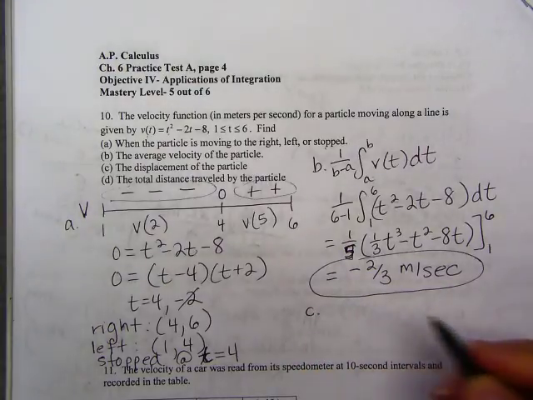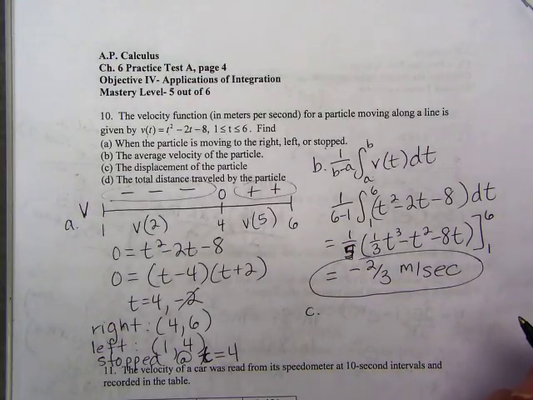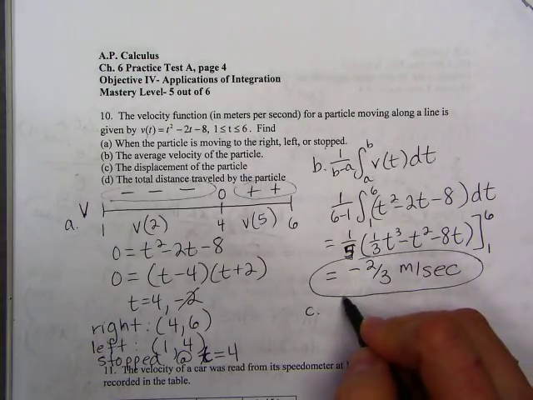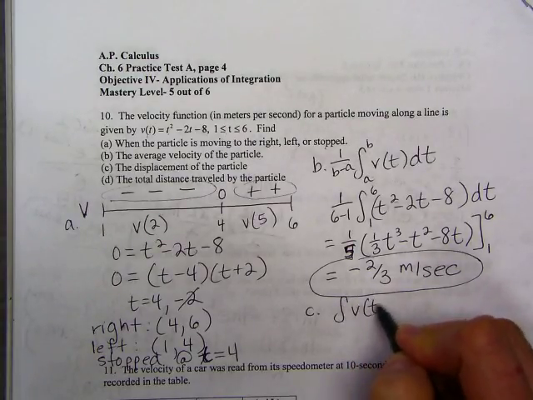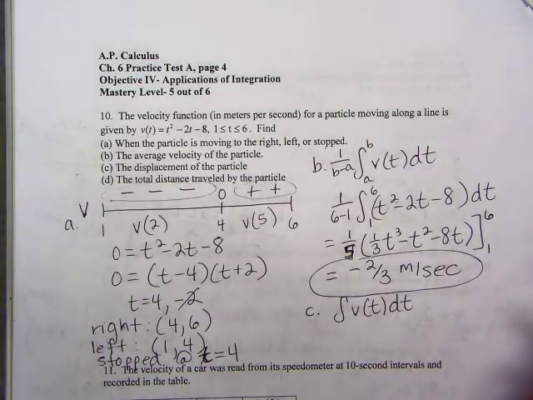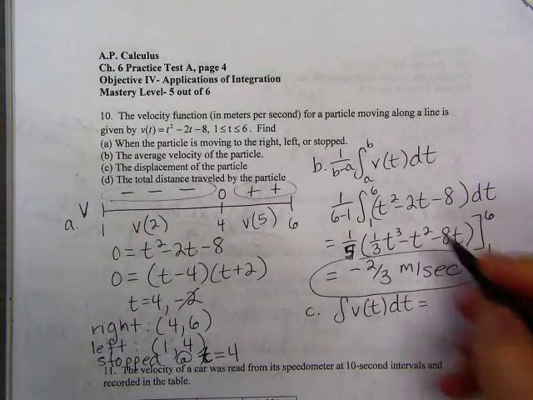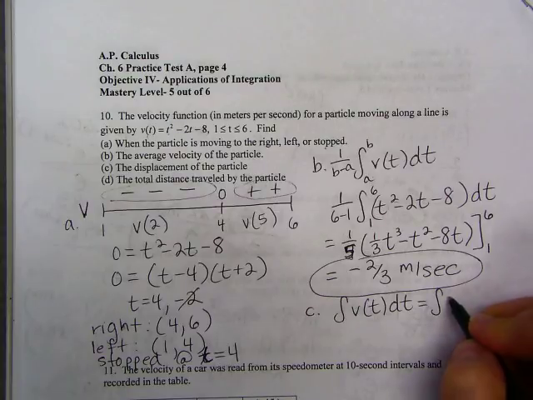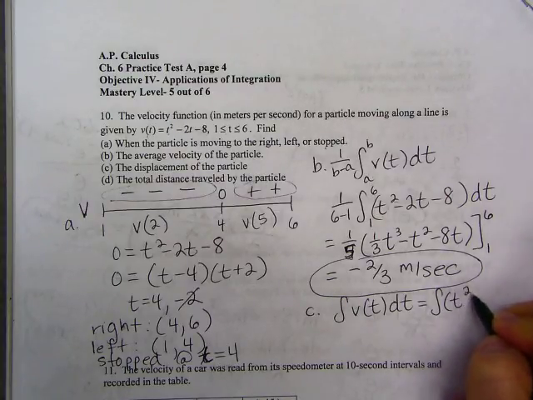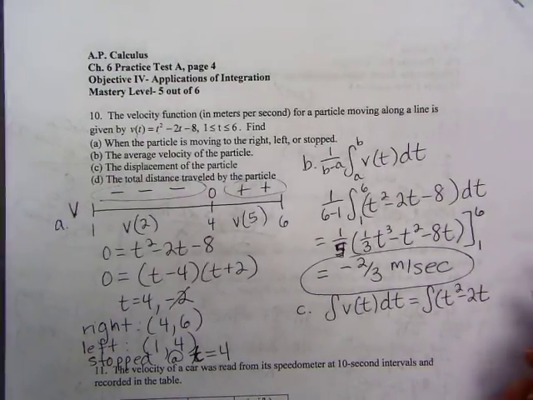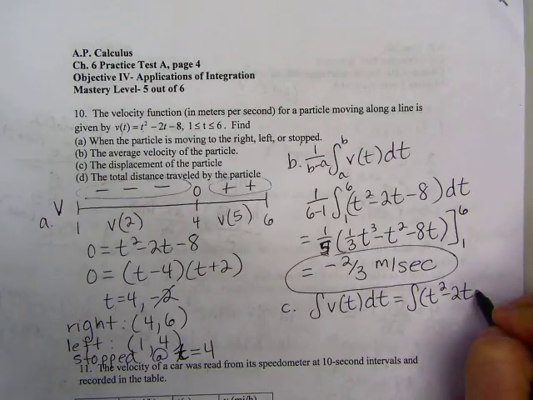C wants the displacement of the particle. The displacement of the particle is the integral of the velocity. Integral of velocity is displacement. All right. So we are integrating that function again that we just did. The only thing that's missing is that fraction out front.